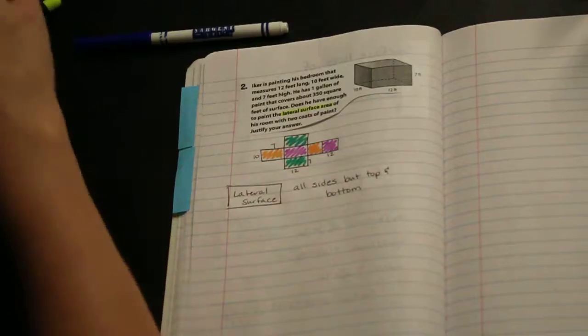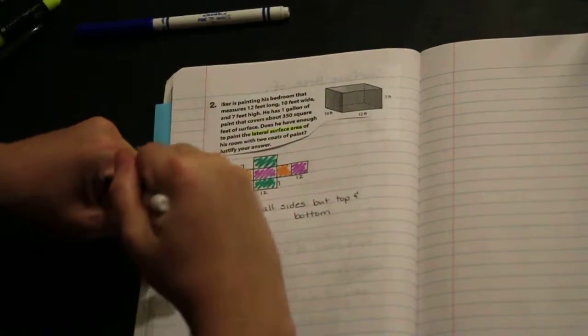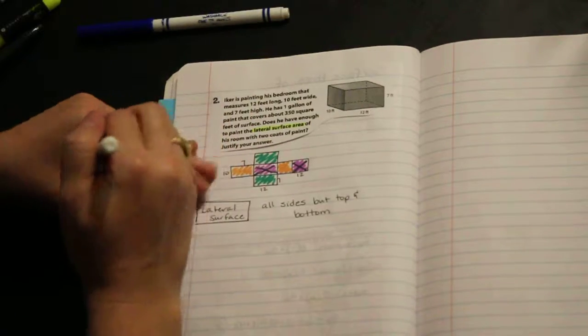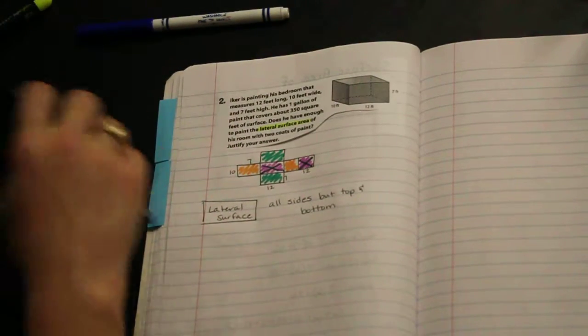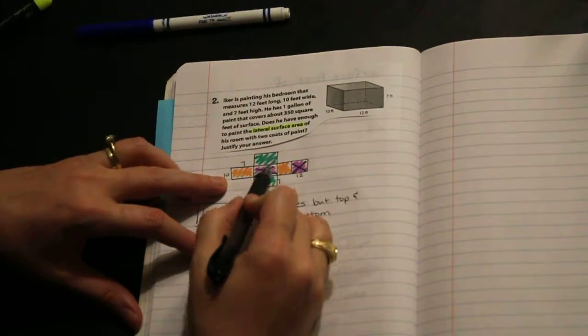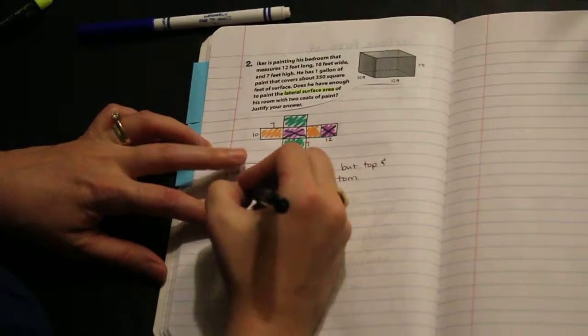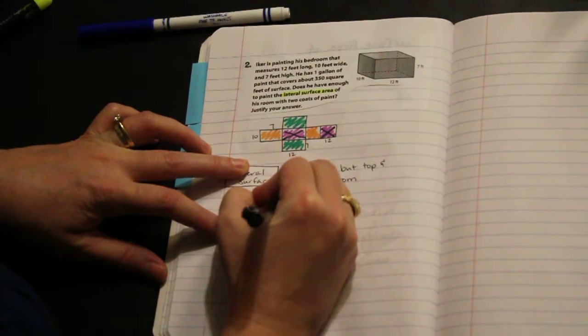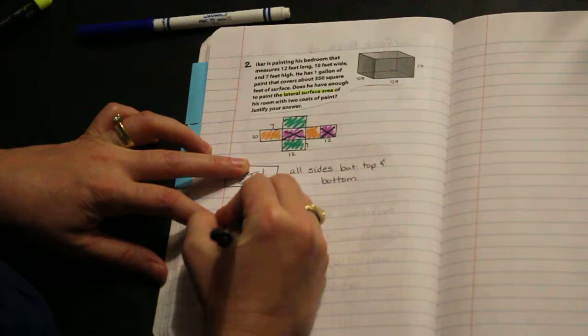Okay, which means that, here, let me see what my top and bottom is. Top and bottom are those two. So I don't even need to worry about those two. Okay, so I'm not even going to worry about those. I'm just going to find the surface area of those, of the orange and the green. Okay, I only need the front and back. And the sides.